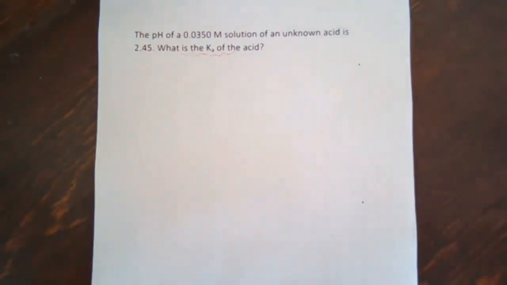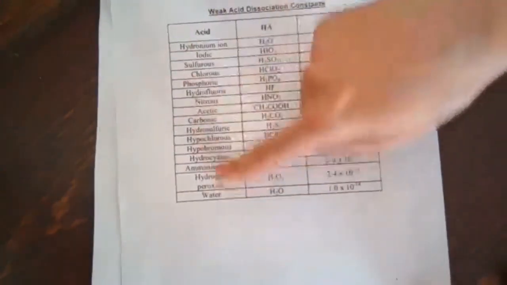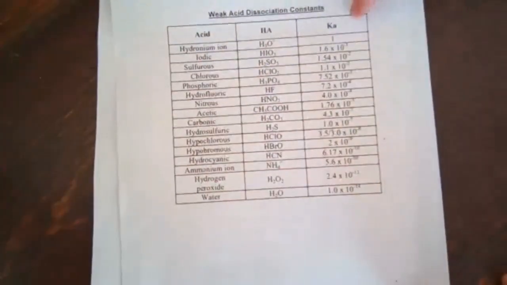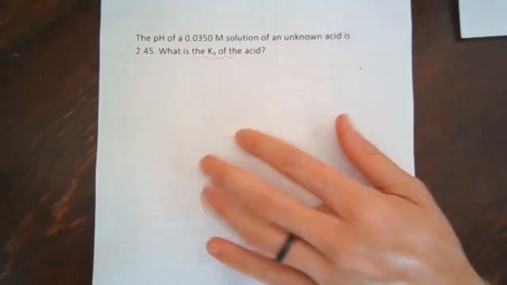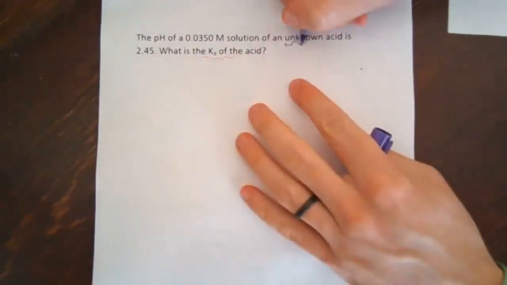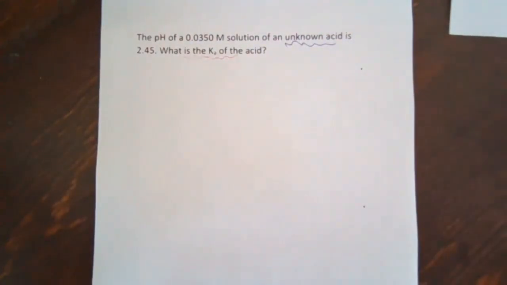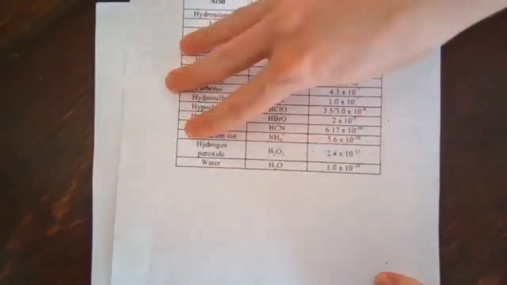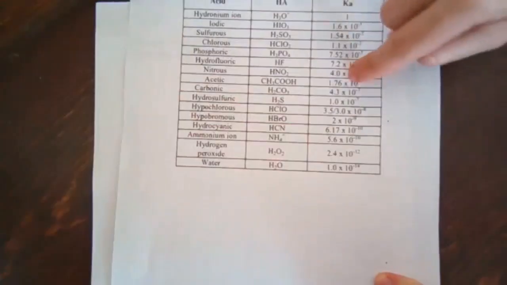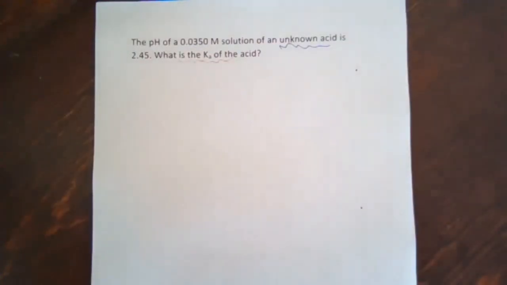We've gotten Kas before, and we can look them up on a table, right? Normally we would just go to our table. Here are our acid names, here are the associated Kas. The thing is, we don't know what the acid is. It's an unknown acid. And actually, this is a common kind of process for determining the identity of an acid. Normally we've used this table by saying, I know the name of the acid, what's the Ka? But you can also go the other direction. If you know the Ka, you can figure out what the acid is. And that's the idea of what we want to do.